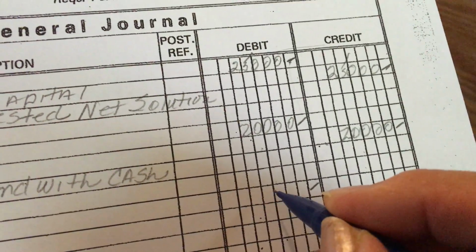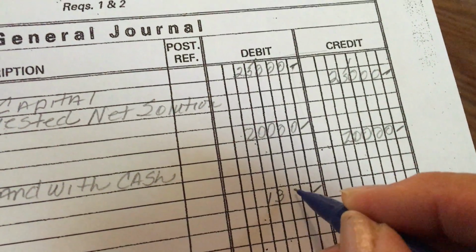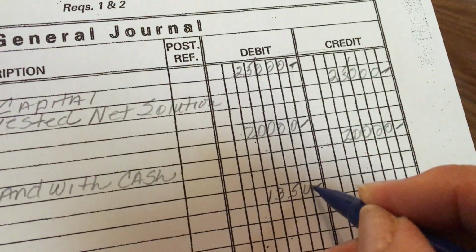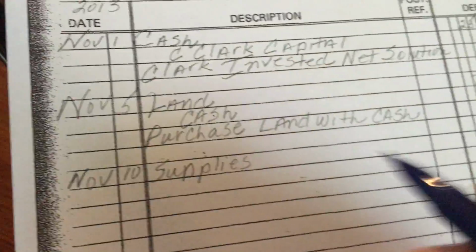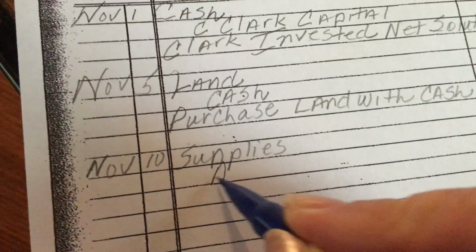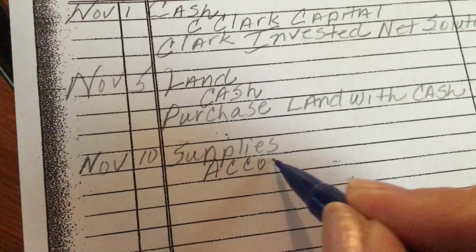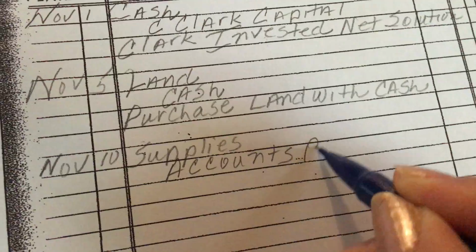And this was 1,350. So 1,350 as your debit. And then you want to indent just a few spaces and put accounts payable.